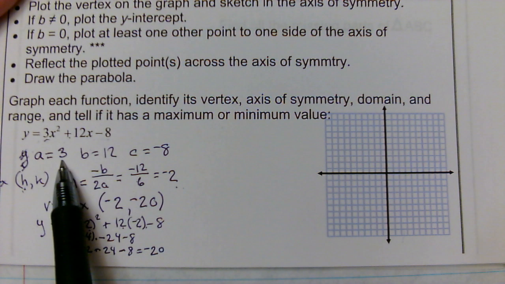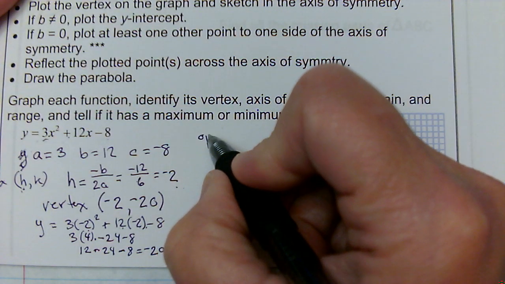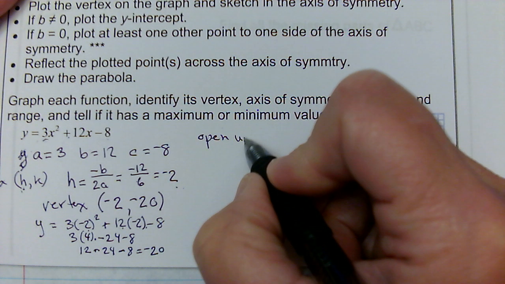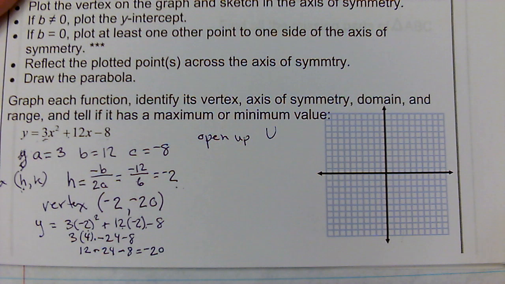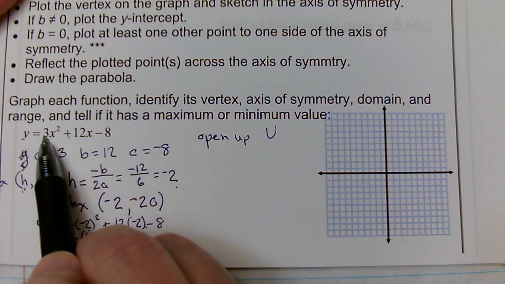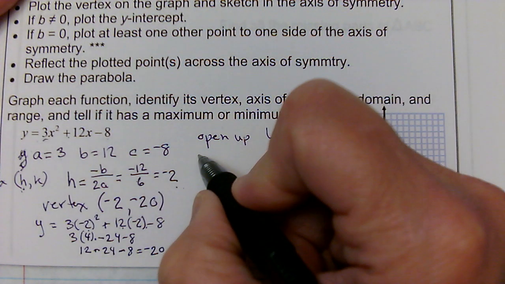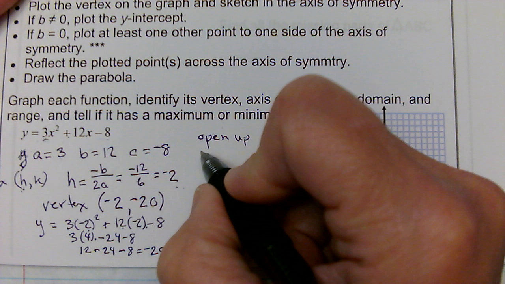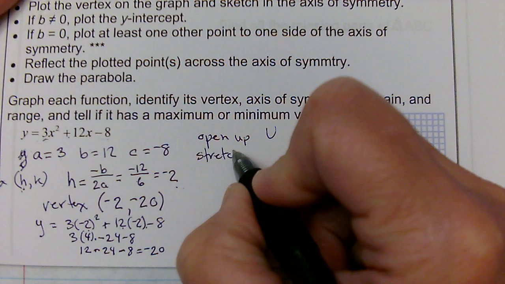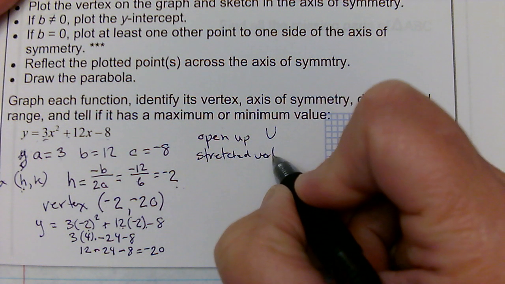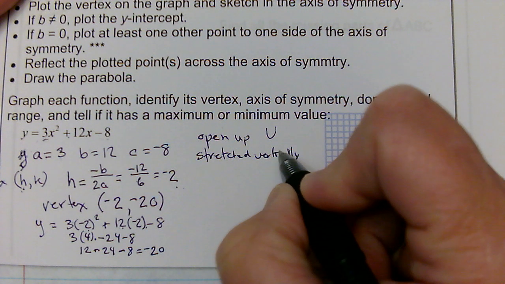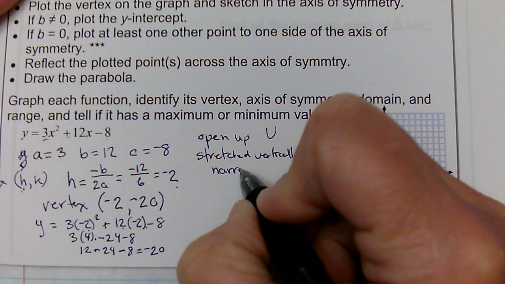Since a is a positive number, this is going to open up. So it's going to look something like that. And since 3 is greater than 1, it's going to be stretched vertically, so it's going to look like it's narrower than the parent function.